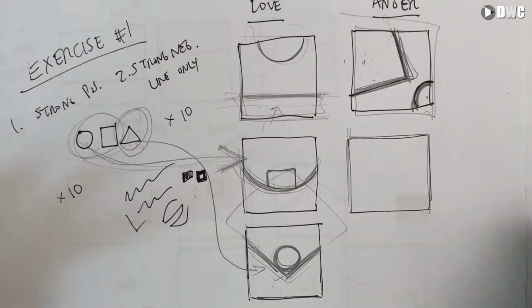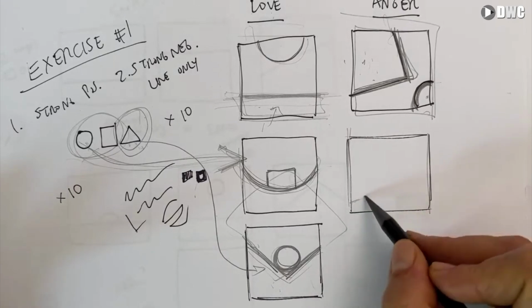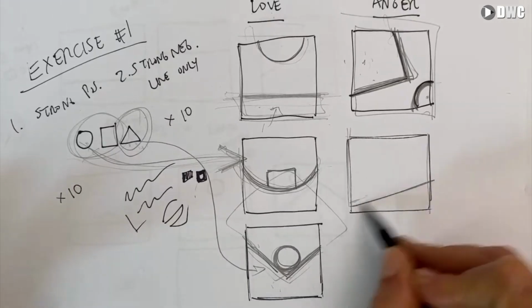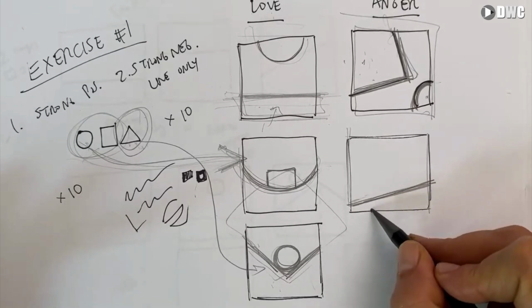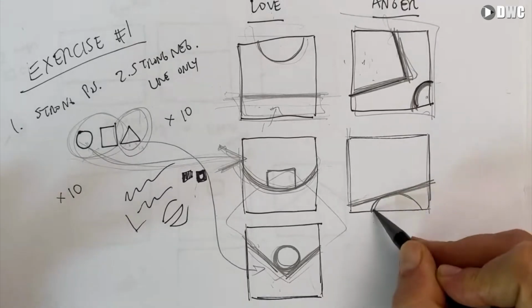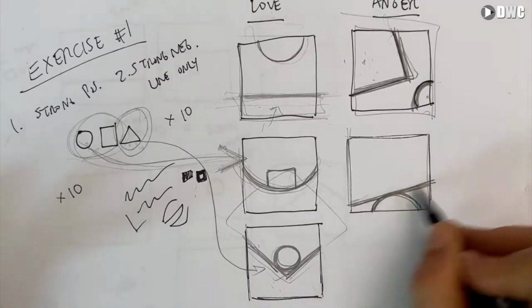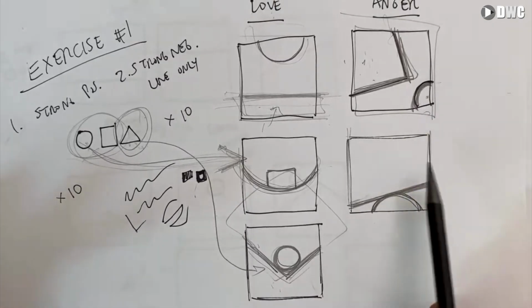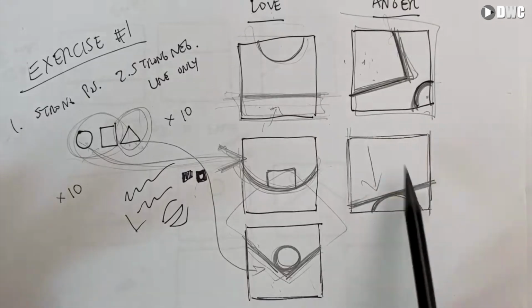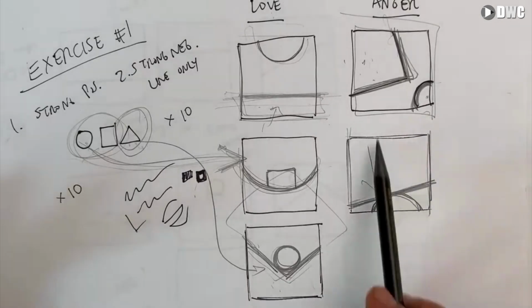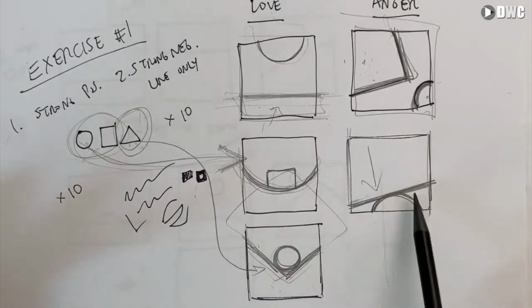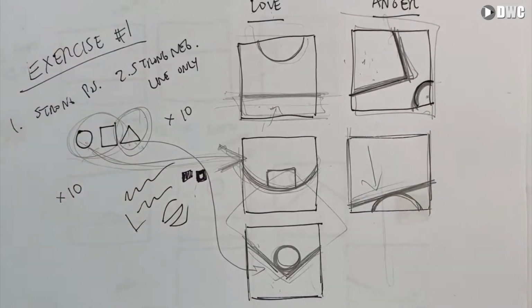So anger, we can do a similar thing. Watch this. So it's sort of like, I'm pushing down. I'm so mad at you. I want to push you out of the canvas. I want to push you out of the frame. That's just a rough idea. It's not that strong, but that's basically what I'm thinking here.